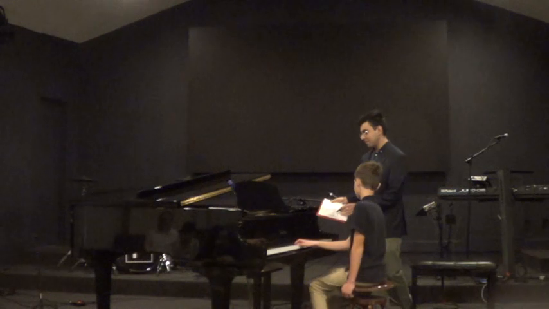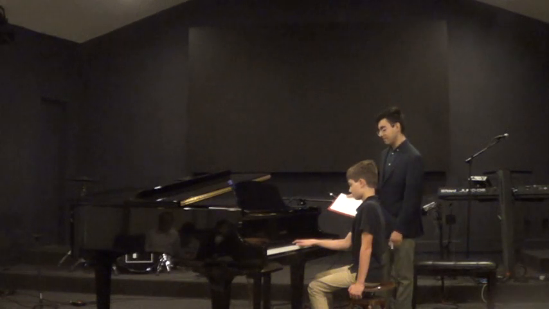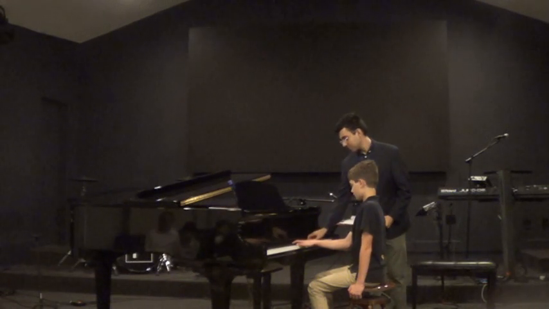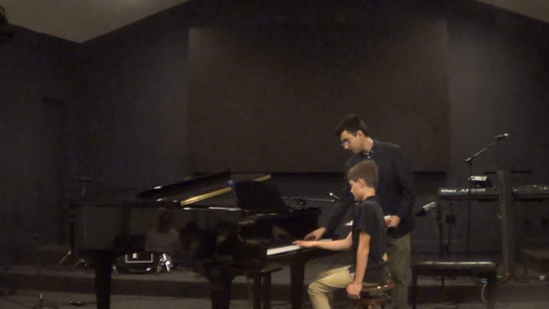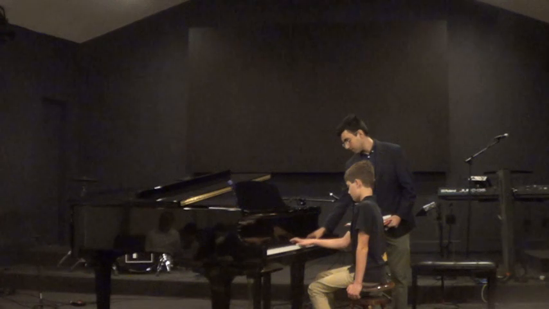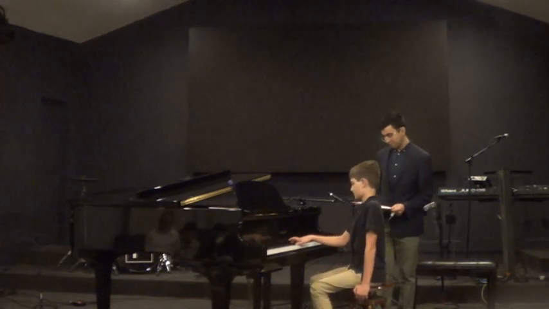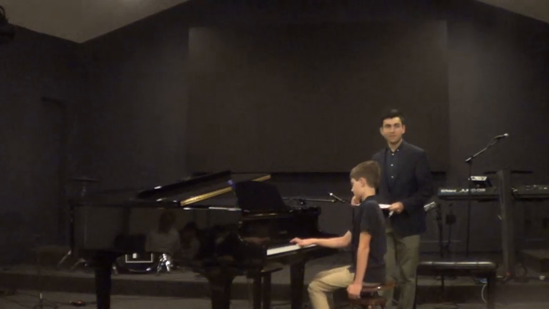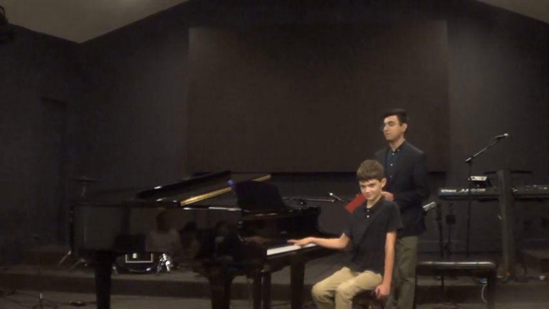So why don't you demonstrate B major? So 4 half steps up from B. Okay. So B, 4 half steps up is 1, 2, 3, 4, yeah. And then 3 half steps up from that. 1, 2, 3. Good. All right.